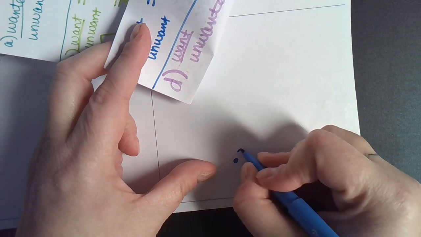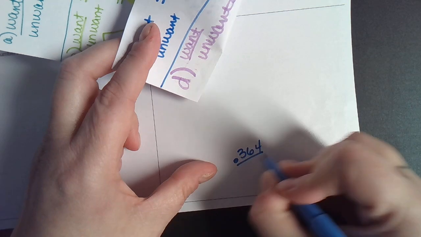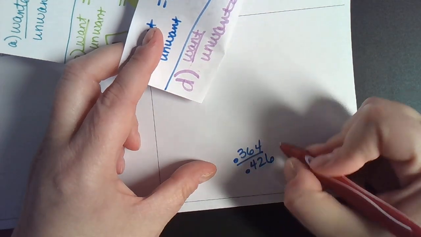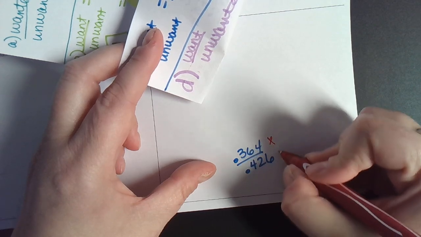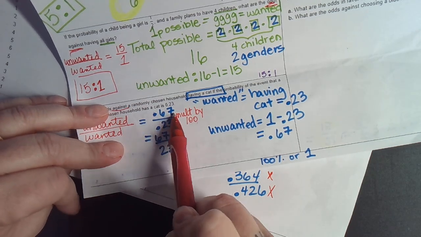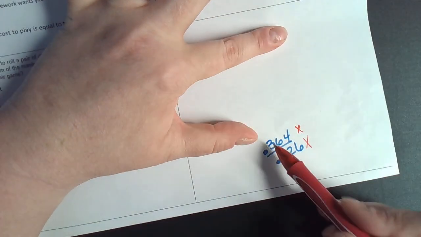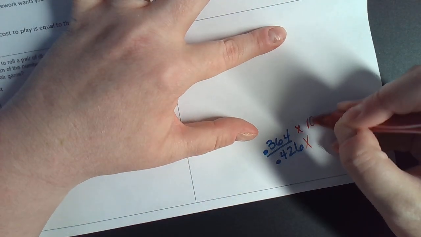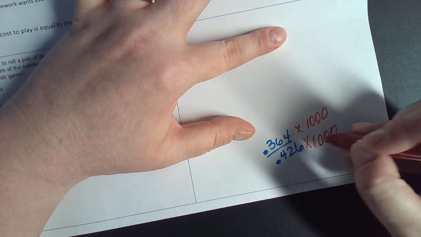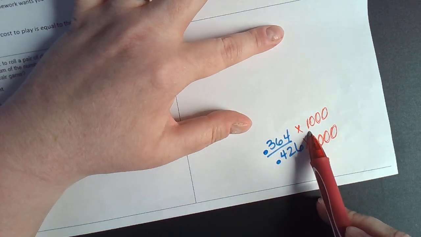If I would have had a fraction with bigger decimals, then I would multiply by not 100 anymore, because here I multiplied by 100 to get rid of the hundredths spot. Here I would multiply by tens, hundreds, thousands. So if you got a decimal that was ridiculous, multiply by something bigger.